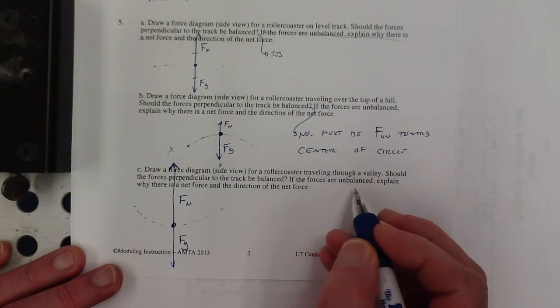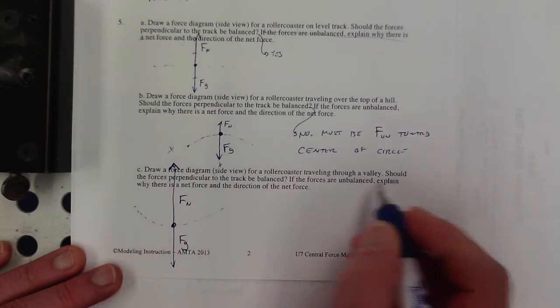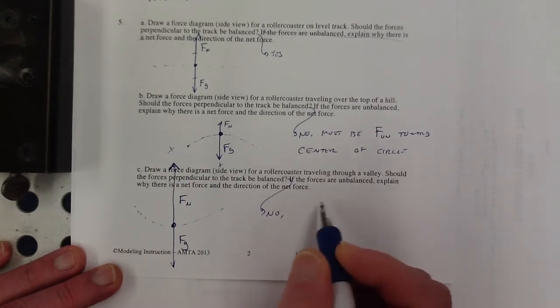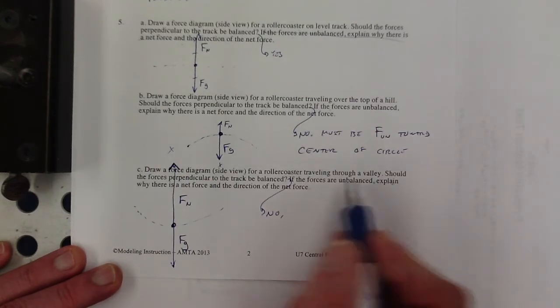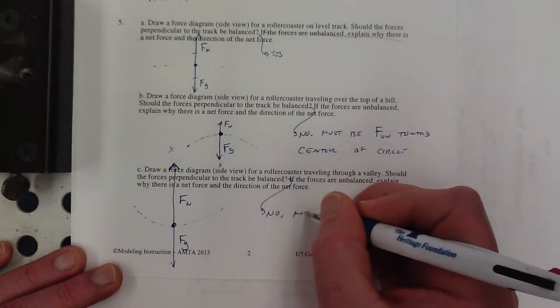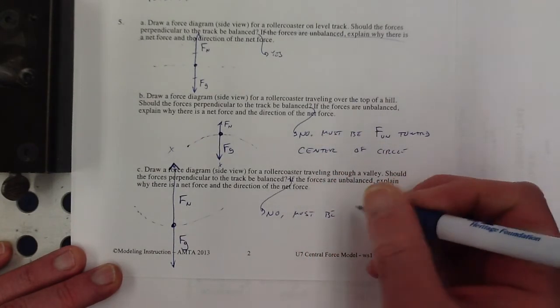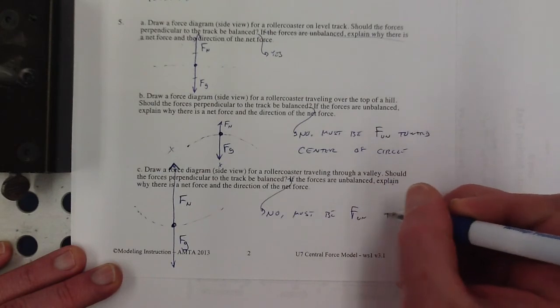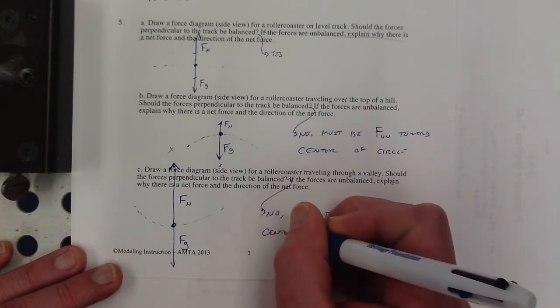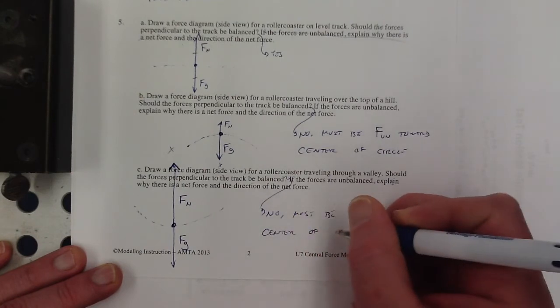Let me back up. Should the forces on the track be balanced? No. If the forces are unbalanced, explain why in the direction. Well, same thing. There must be unbalanced force toward the center of the circle.